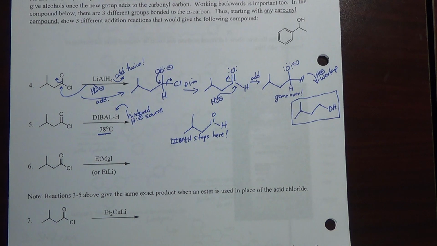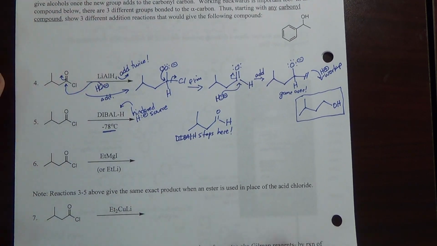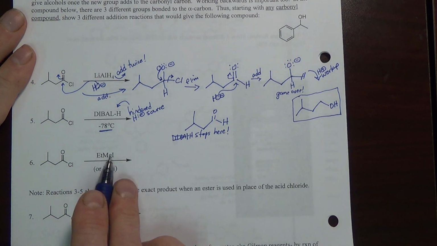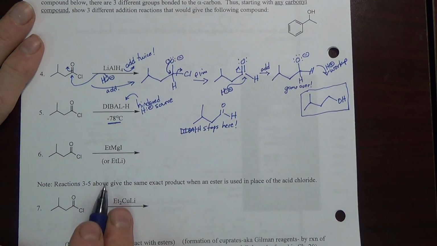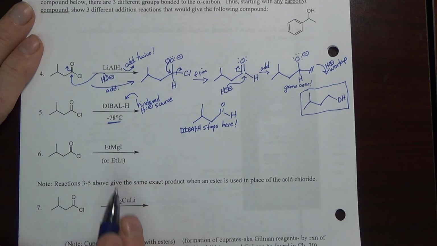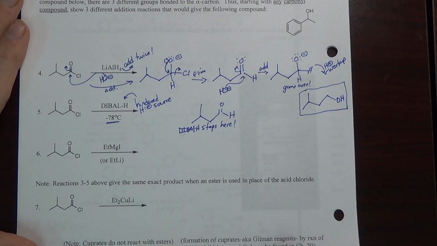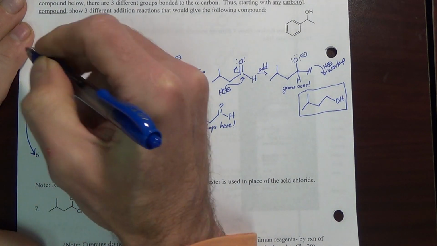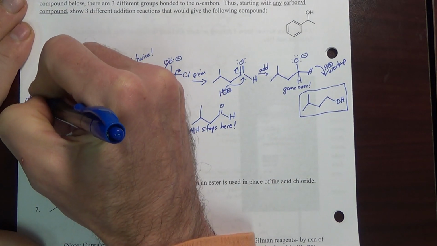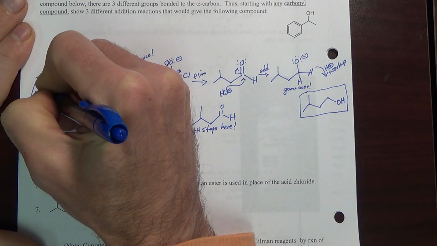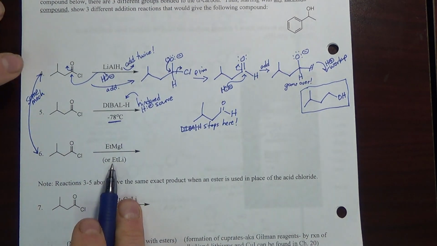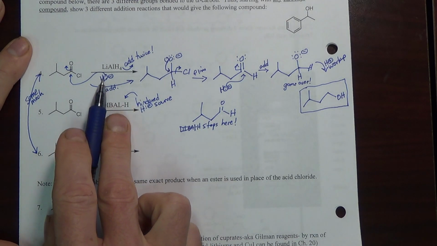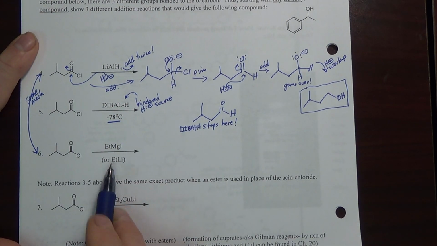All right, let's look at the next reaction, which is with a Grignard or an alkyl lithium. They both give the same product. And this is going to be the same as up here. The only difference is instead of a hydride adding as a nucleophile, we have an ethyl group.